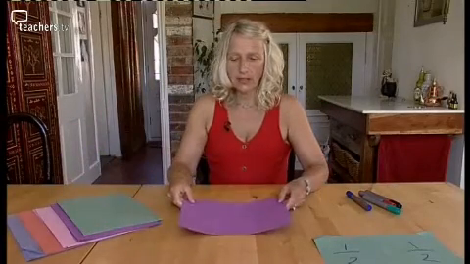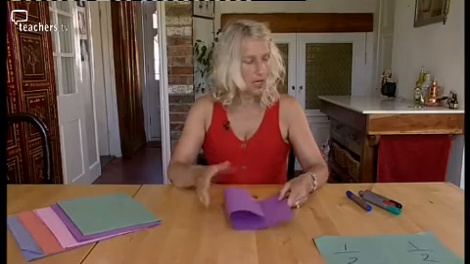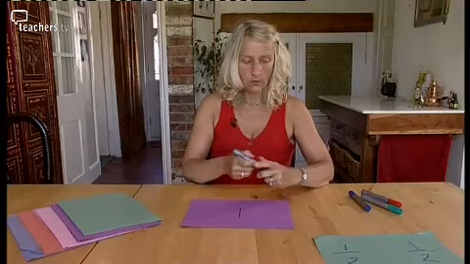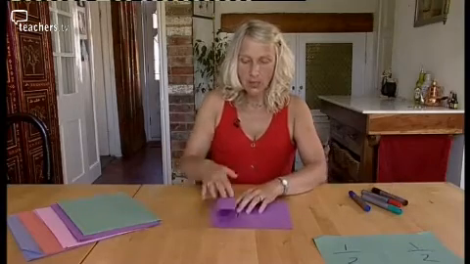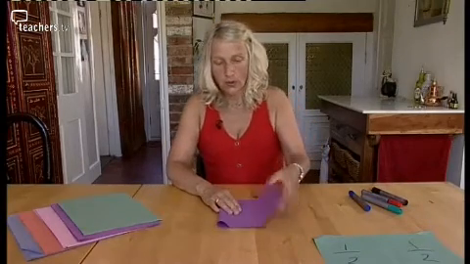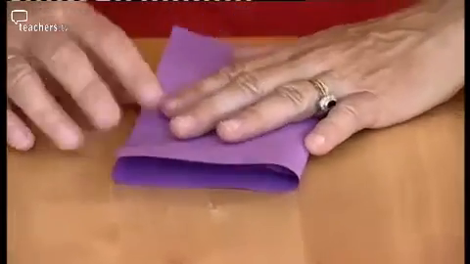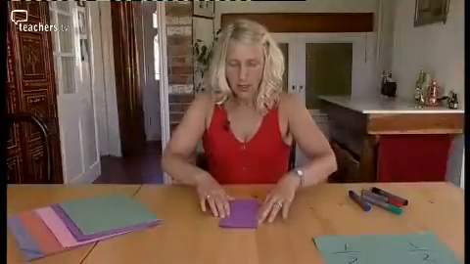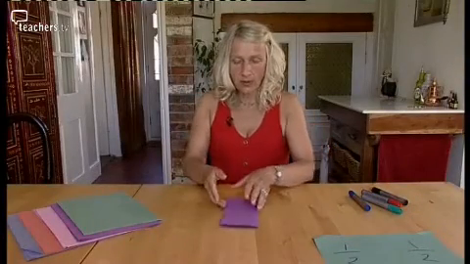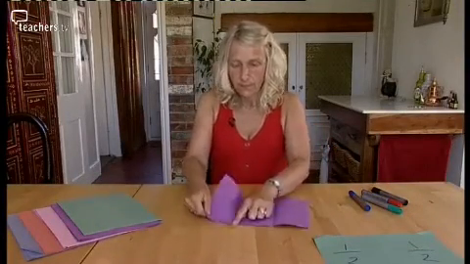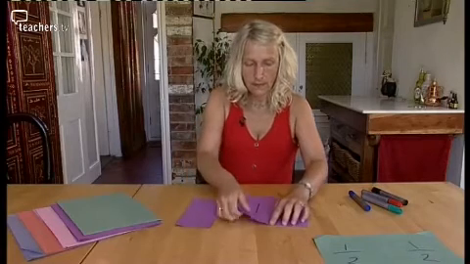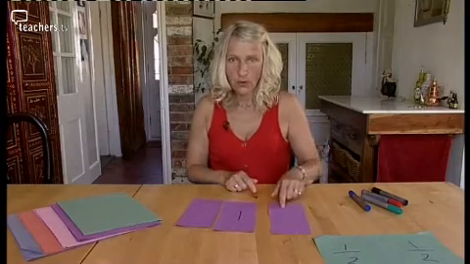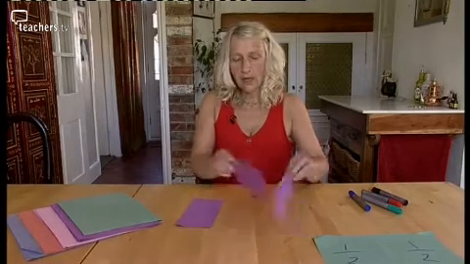Let's see how that works this time. This time I'm going to take my 1 whole and I'm going to divide it into 3 equal pieces, and they need to be exact. Each piece has to be identical to the other. 1, 2, 3.